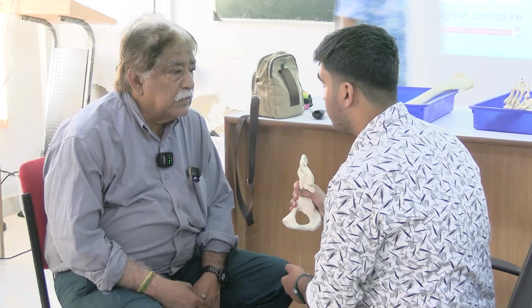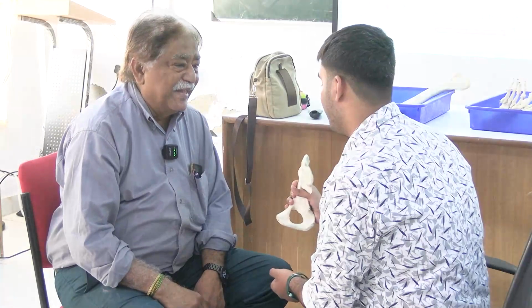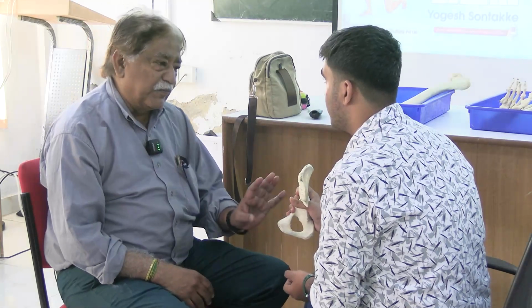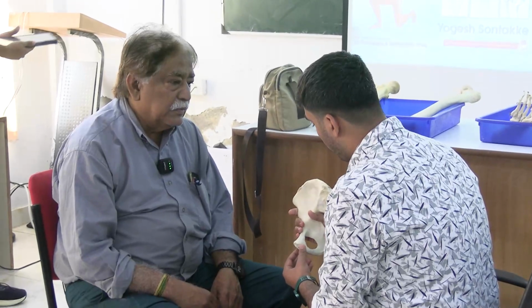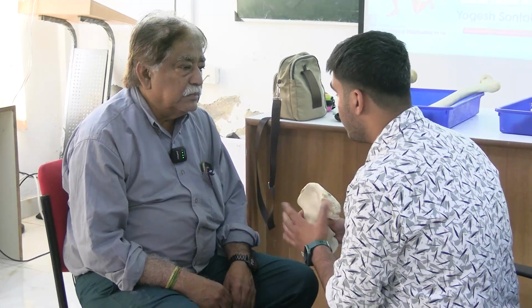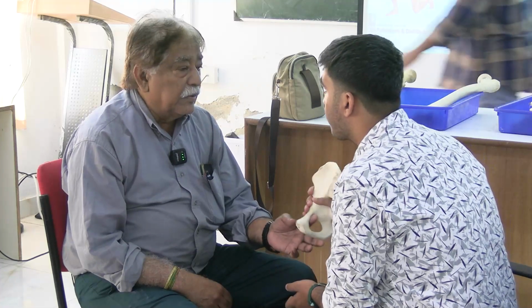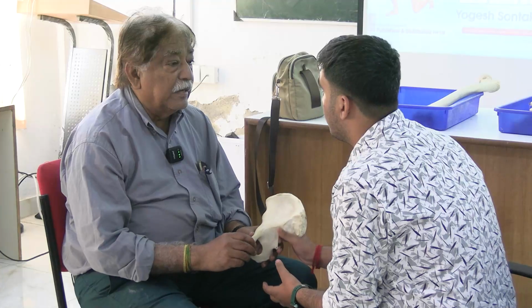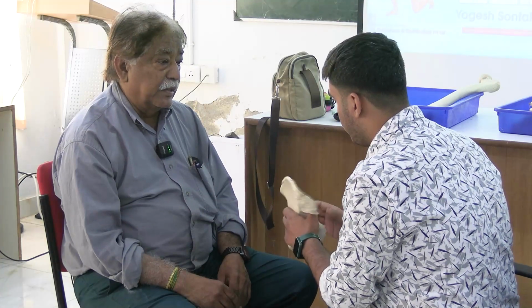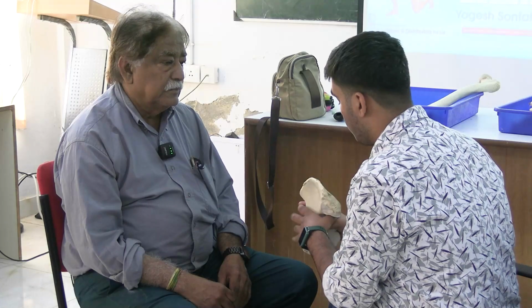So this is the hip bone of my right side. This is the anatomical position of your right side. The inner surface is medial and the outer surface is lateral. Now, one thing you have not mentioned: the acetabulum. Side identification is important. The acetabular cavity is on the lateral side, facing laterally.